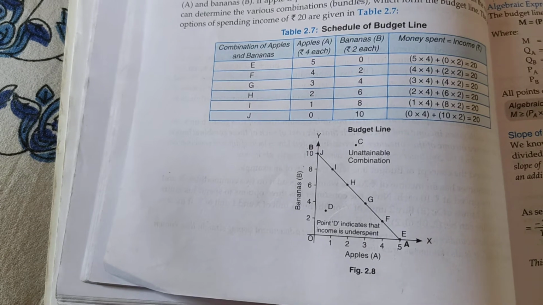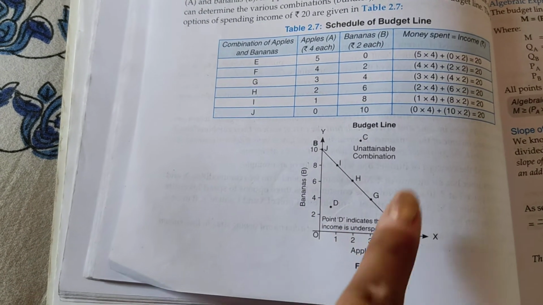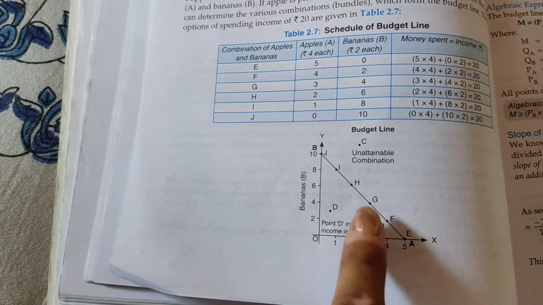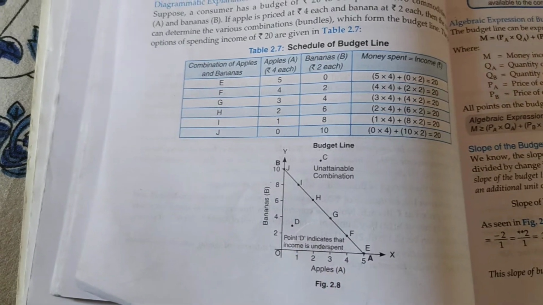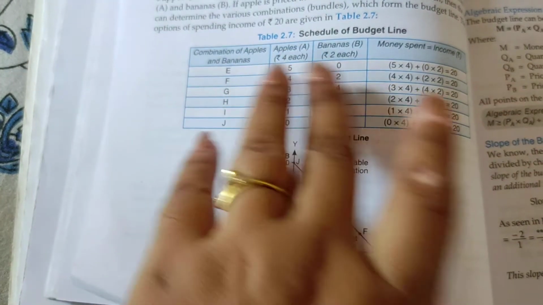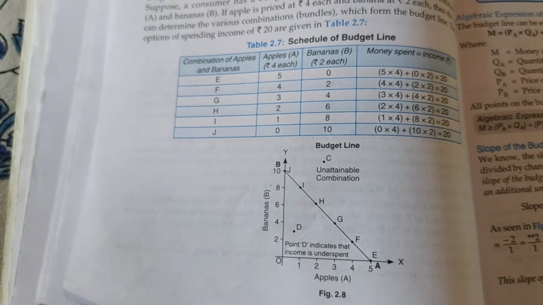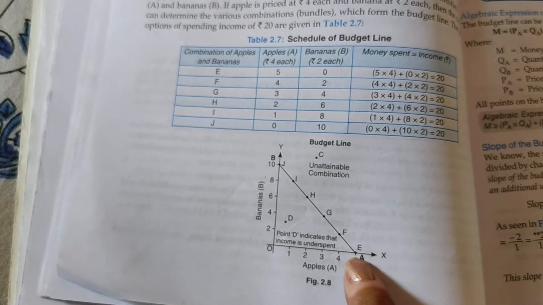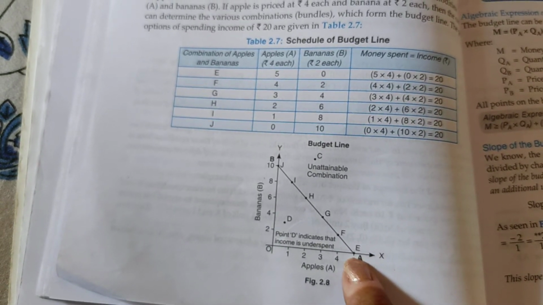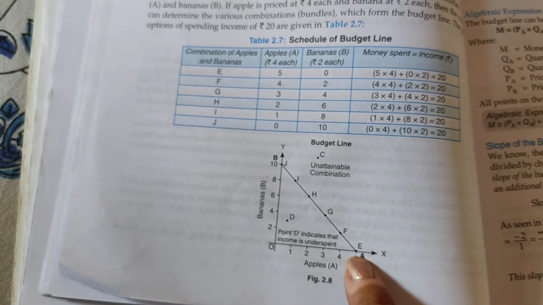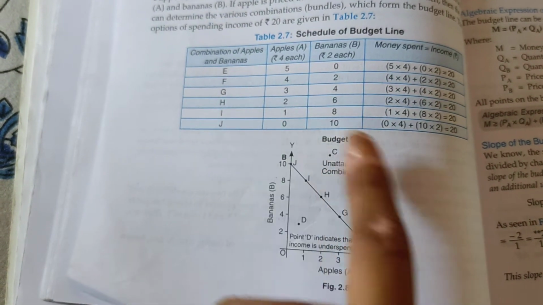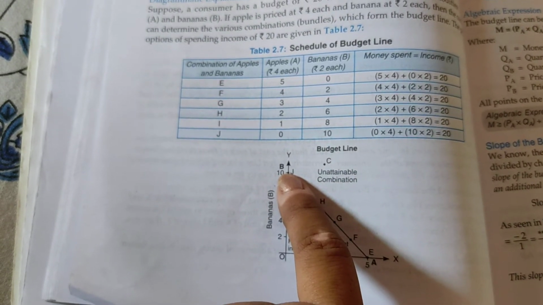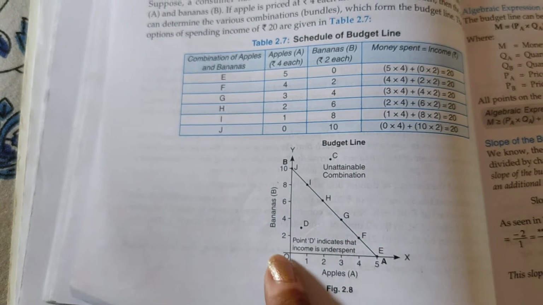On the horizontal axis, I will measure apples, and on the vertical axis, bananas. So now I will plot the points. See, I have plotted the combinations, like 5 units of apples and 0 units of bananas. So my first point E, 5 units of apples, will be on the x-axis only. Now, another point J, 10 units of bananas. See, another extreme point which will touch my y-axis: 10 units of bananas and 0 units of apples.